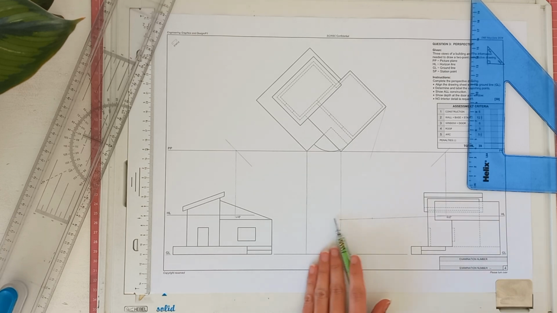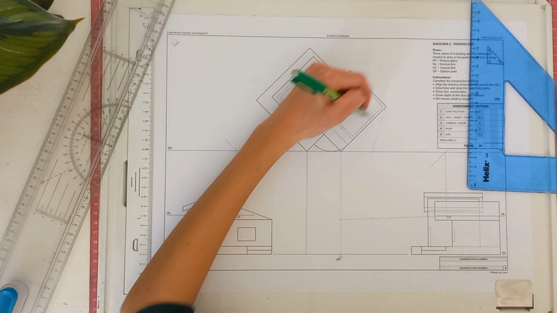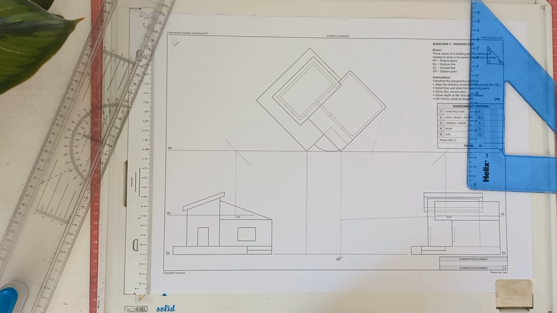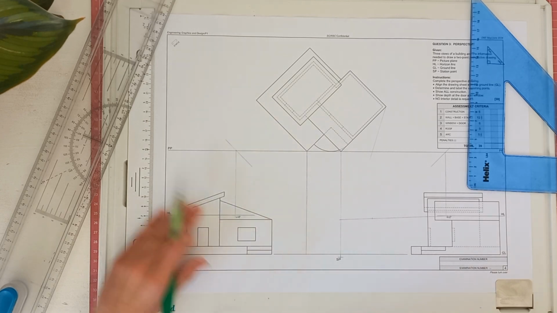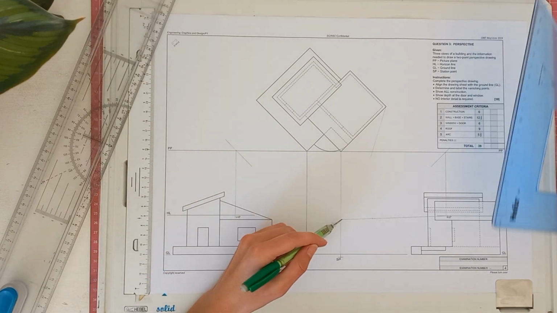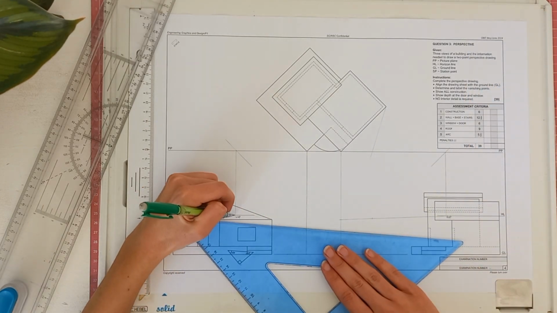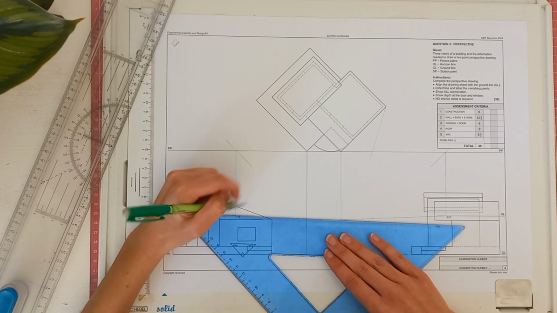Okay, so we've got this side here now. Now we want to get the slope and the side that goes this way. So we know that this side is pointing in the left direction. So we're going to take this point here to our LVP.